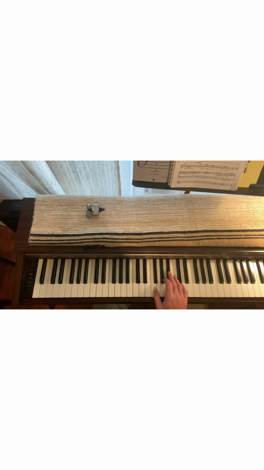Got your same two Fs that you always hear. Start the walk up. So the same two Fs, the walk up.